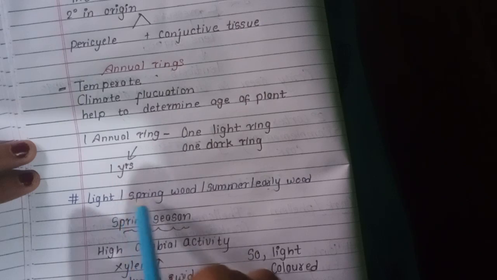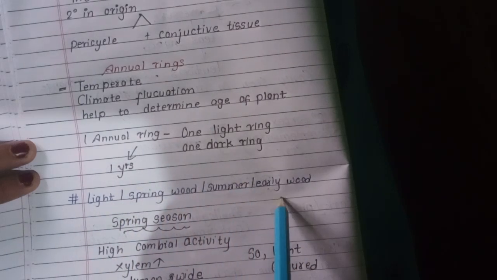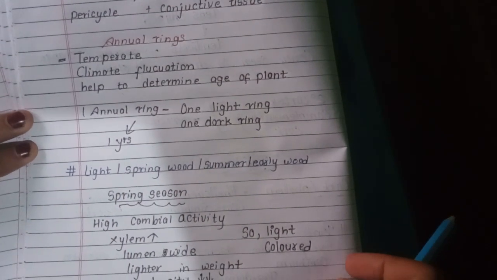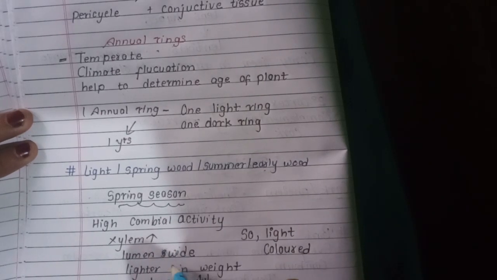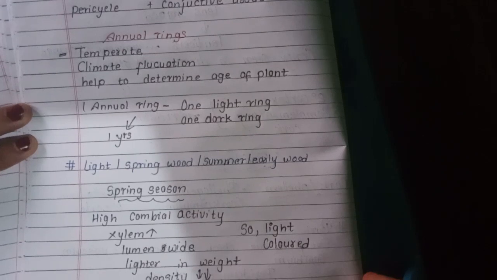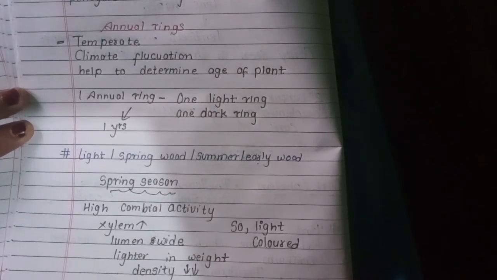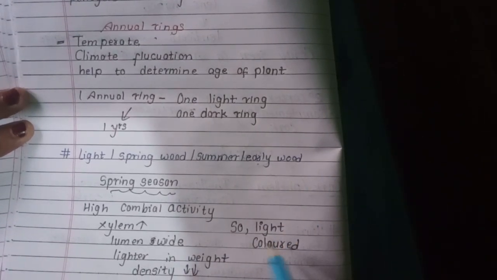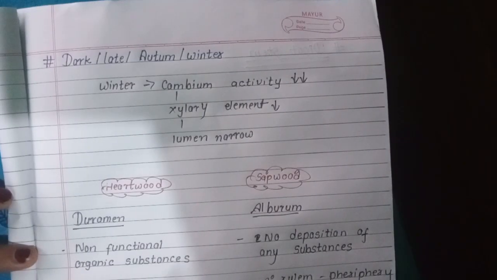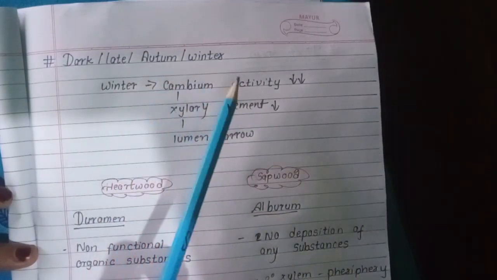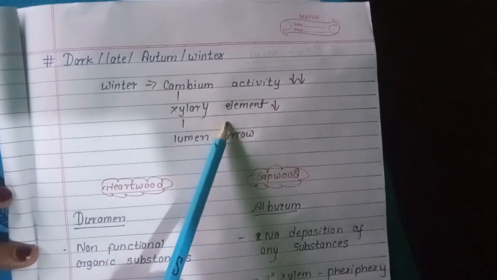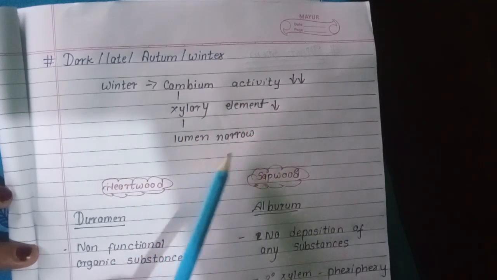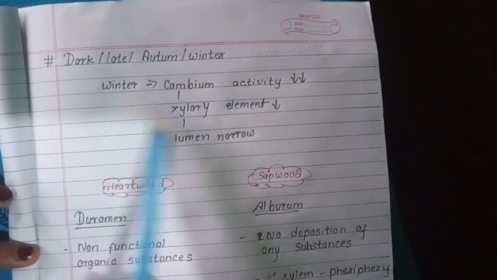Light rings are spring wood or early wood. In spring there is high cambial activity, so the xylem is abundant, the lumen is wide, it is lighter in weight and the density is decreased, so it appears light in color. Dark rings are late wood, or autumn or winter wood. In winter the cambial activity is less, xylary elements are fewer and the lumen is narrow, so they are dark in color.